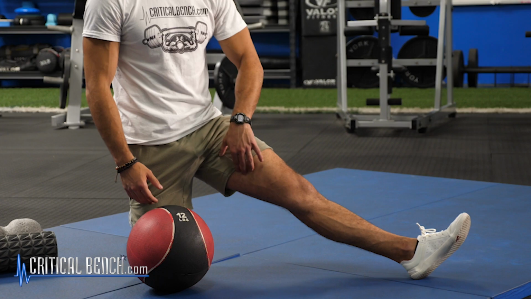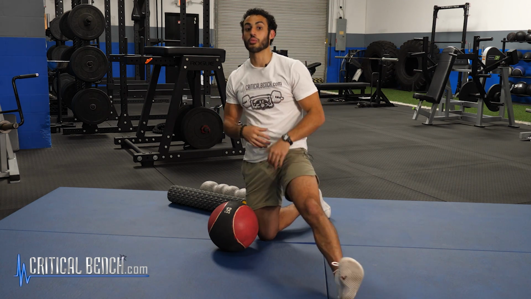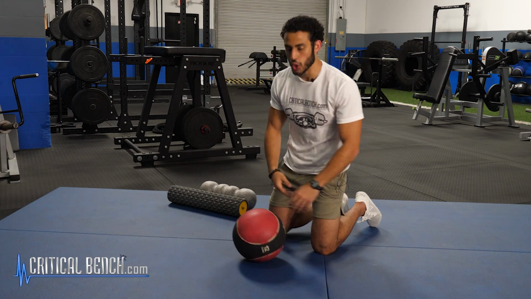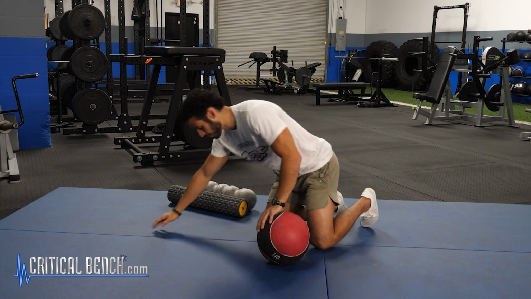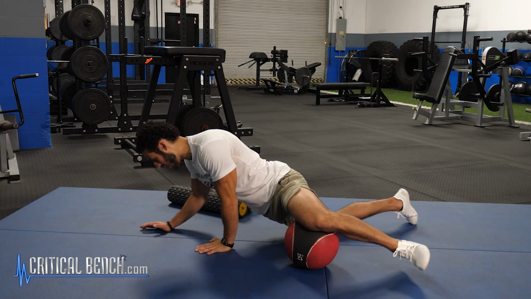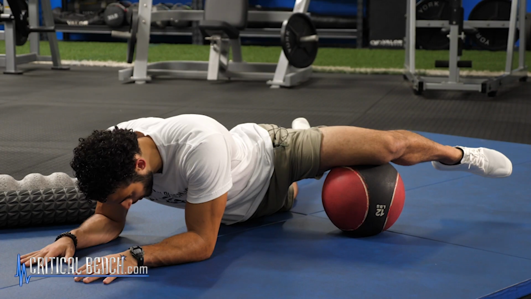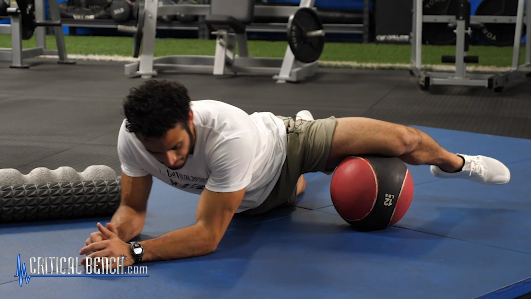A lot of times people have really tight adductors, a lot of adhesions, a lot of bound up fascia. So this will really help get into that. Again, you can use a foam roller or a ball. The ball is really intense, which is why I'm using it. Been doing this for a while. Again, determine how much pressure by how much weight you put in your arms or your leg.